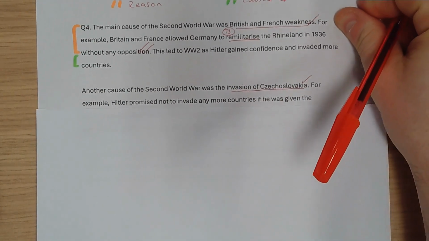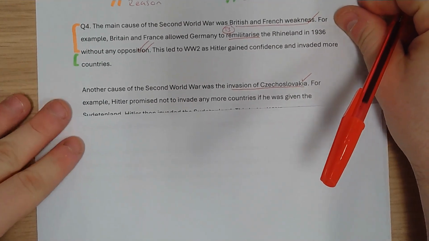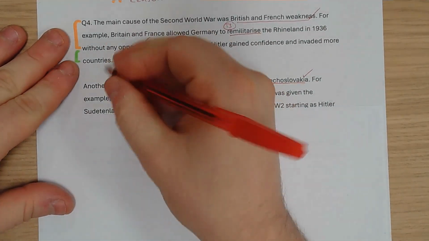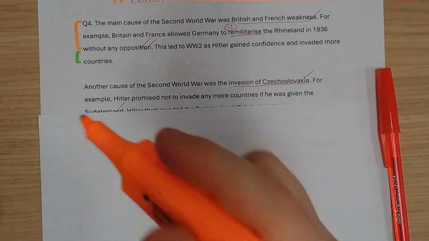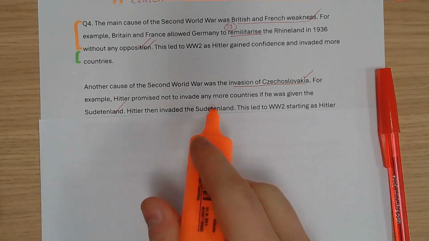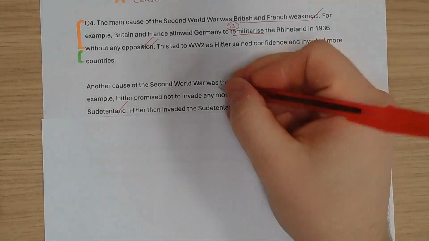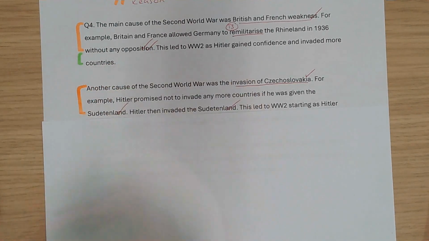Well, for example, Hitler promised not to invade any more countries if he was given the Sudetenland. Okay, tick. Detail. So again, you're telling me about the reason. And then Hitler invaded the Sudetenland. Again, true. Detail. So I've told the examiner about another reason, another cause.